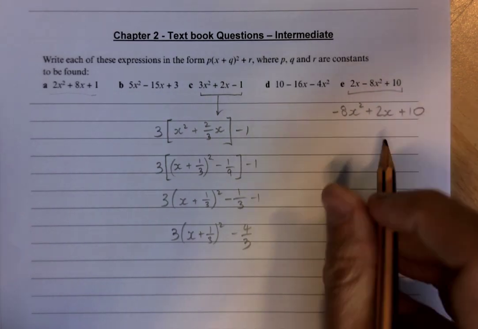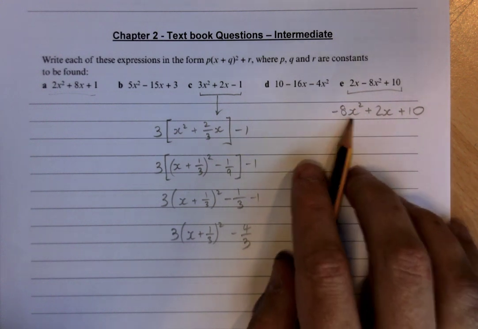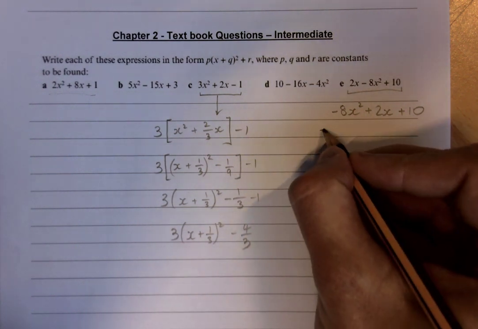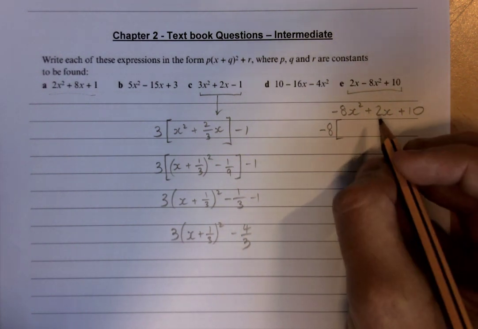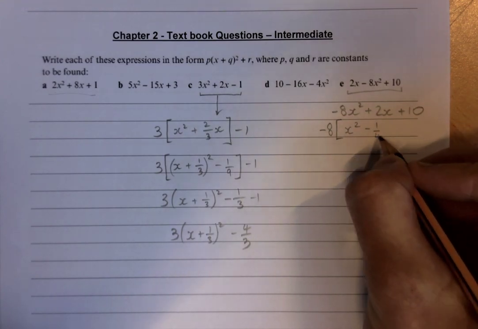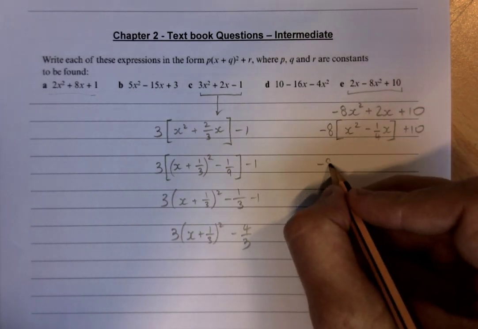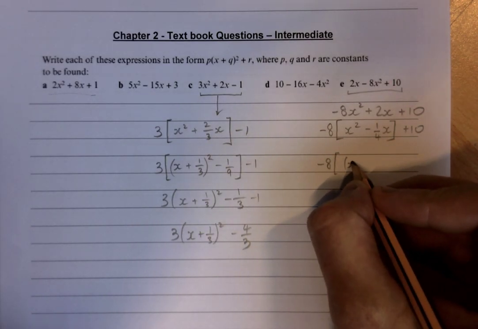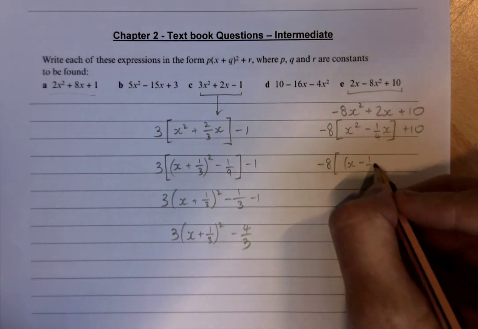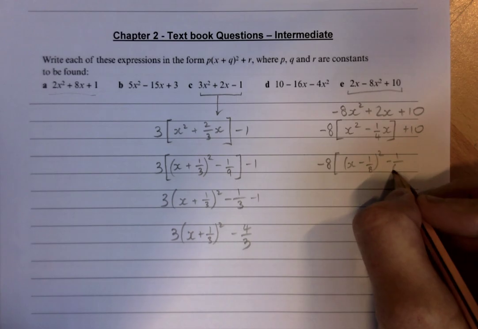So what I would do is rewrite that so that it looks like a quadratic, so squared term first, then factorise out the minus 8, so x squared minus a quarter x. Again, I'm using the square brackets so that I don't make a mistake later on. Half of this is an eighth, and then you've got to take away that squared.